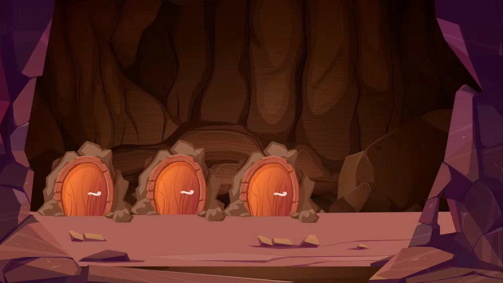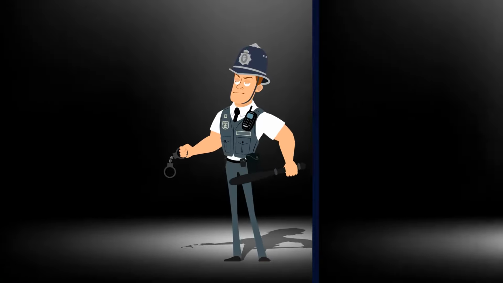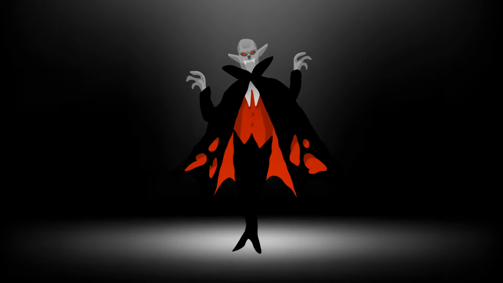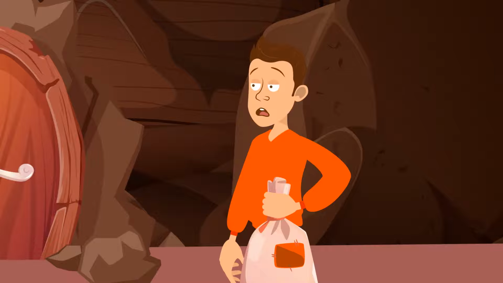But at the end of it, he faces 3 doors. The most strict and strong guard is hiding behind the first door. There's a hungry vampire behind the second door. He bites anyone who dares to enter. And there's an angry dog behind the third door. Just like the vampire, it likes to bite the prisoners. Can you help Eric choose the best option?